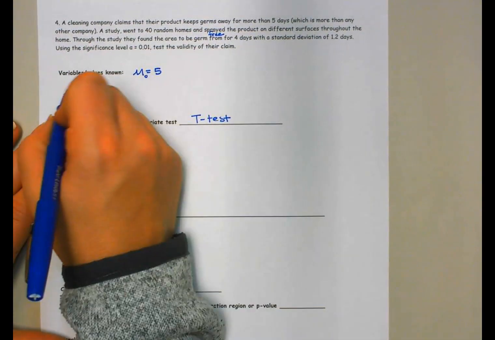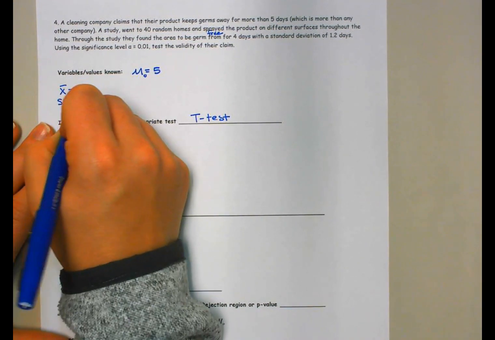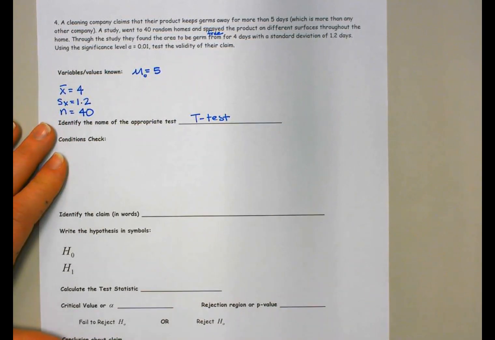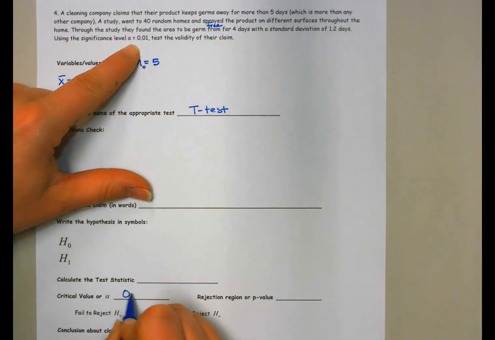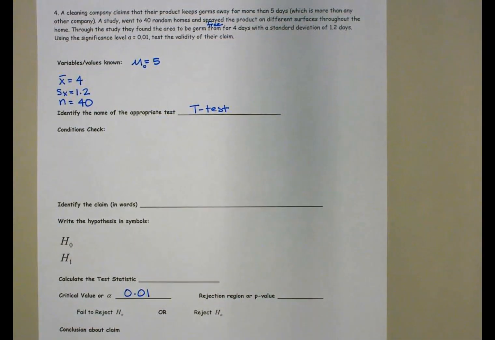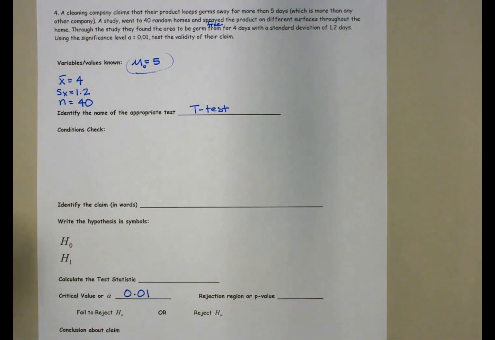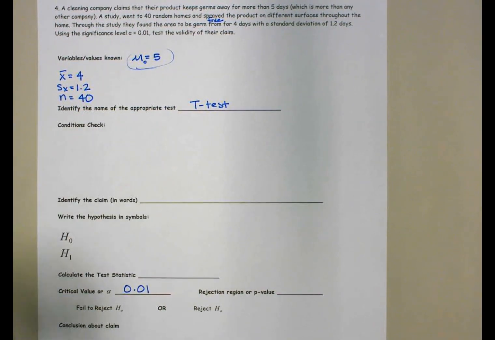And then from our study, we got that the mean was 4 days. The standard deviation was 1.2 days. And we looked at 40 homes. We also know that our significance level we're going to use is 0.01. So we could fill that in as well. Right, remember your null value or your initial value, that either p naught or μ naught is always what you're testing, what your claim is, what you're testing your study or your experiment against.